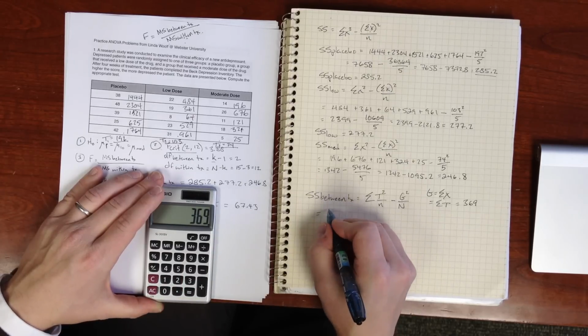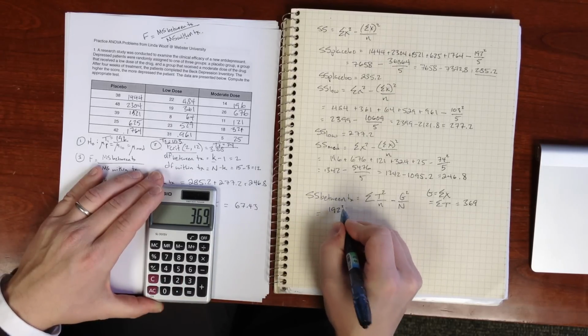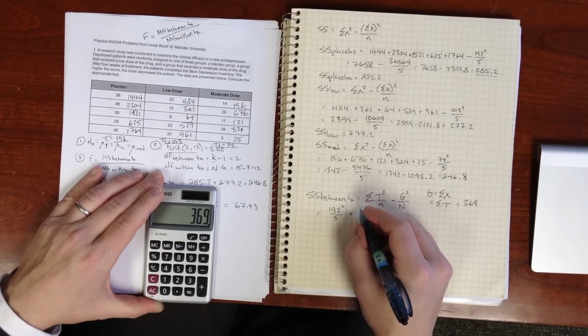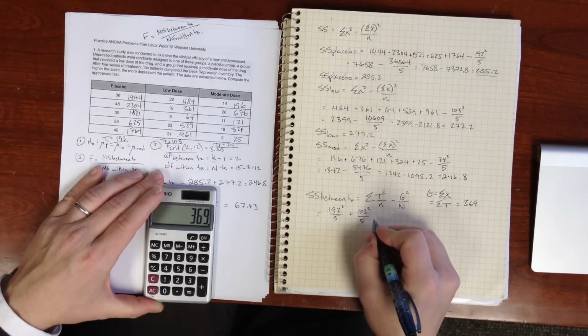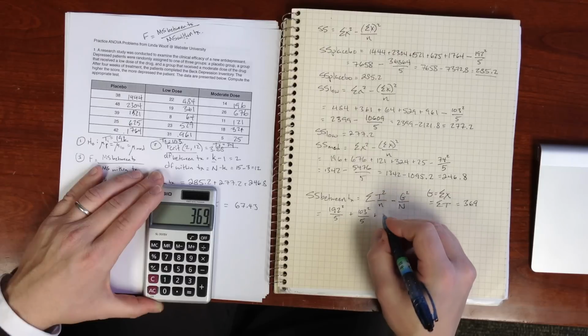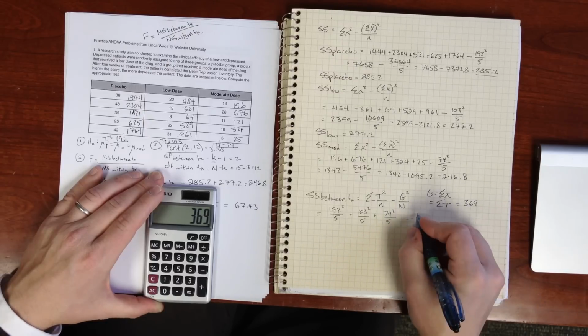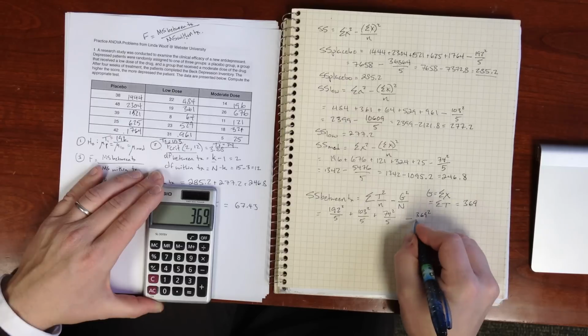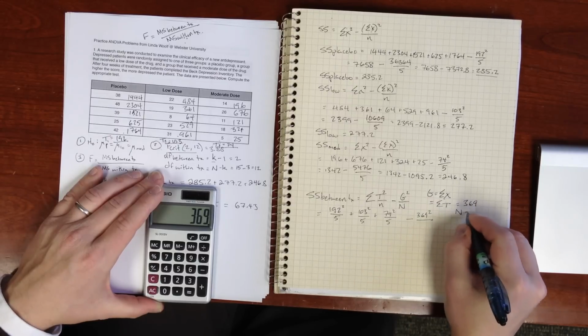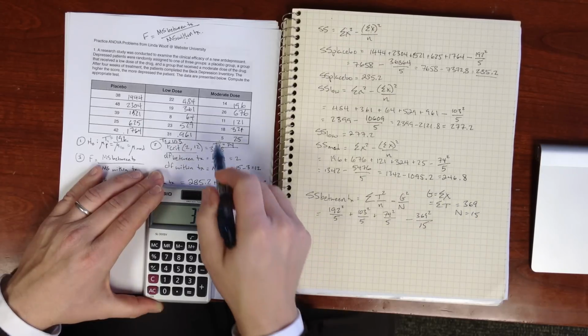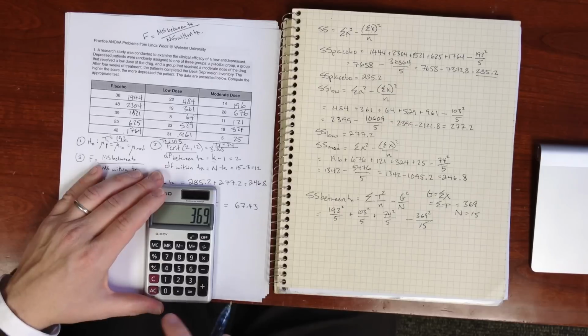Alright, well, what were our t-squares? Well, there was 192 squared over n for that group, which was 5, plus 103 squared over n, which was 5, plus 74 squared over n, which is 5, minus 369 squared over big N, which is the total number of scores in our group, which is 15. Not just a group, but the whole study.